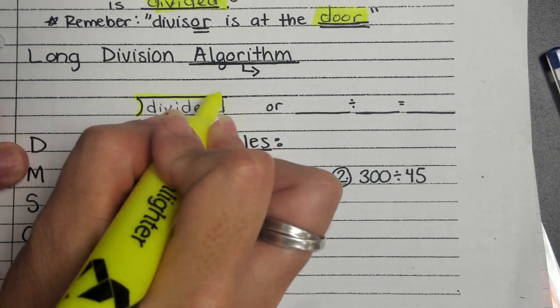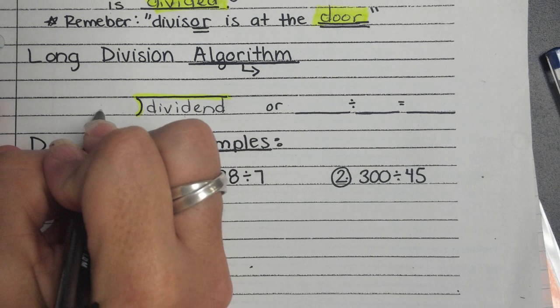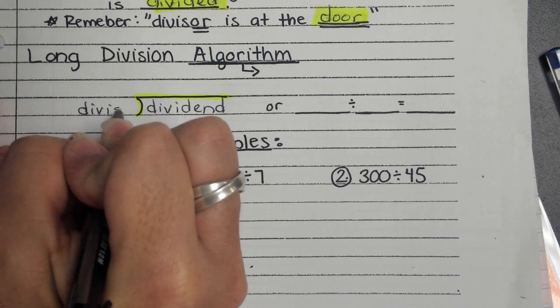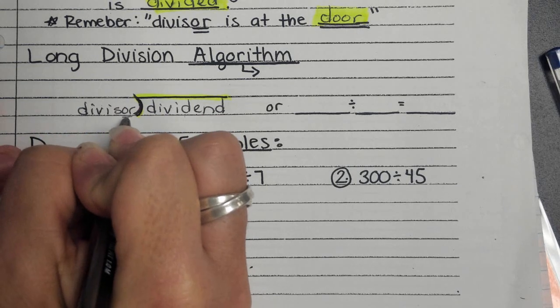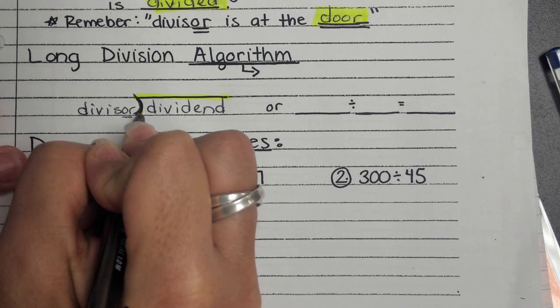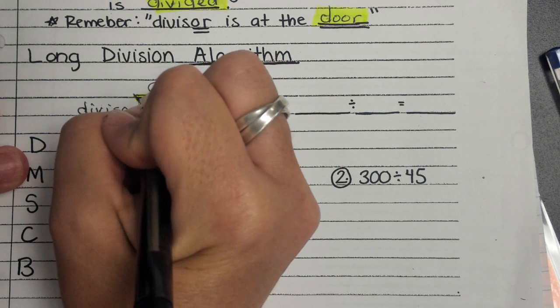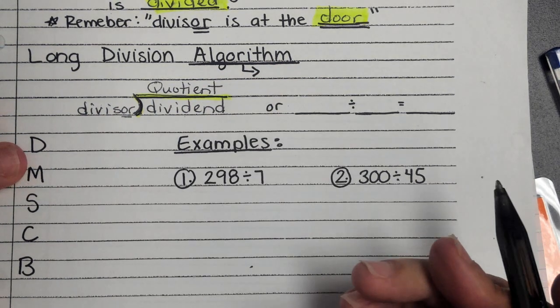So we're just trying to figure out where these words should go. What is outside the house? Divisor. And the reason we said it was knocking on the door is because of this right here. The divisor is at the door. And then the last thing is the answer is called the quotient. So it is up here.